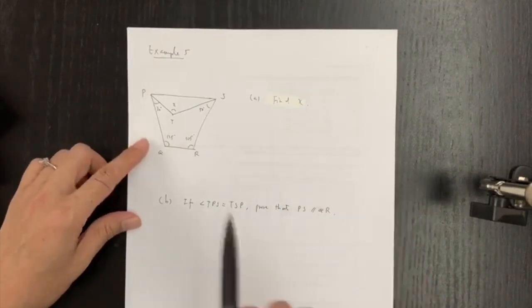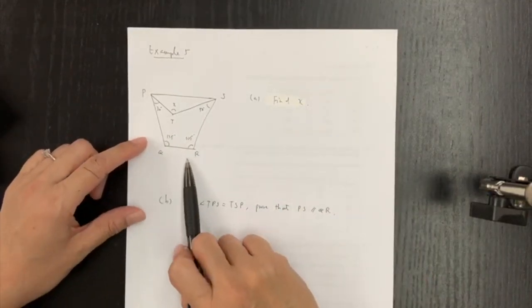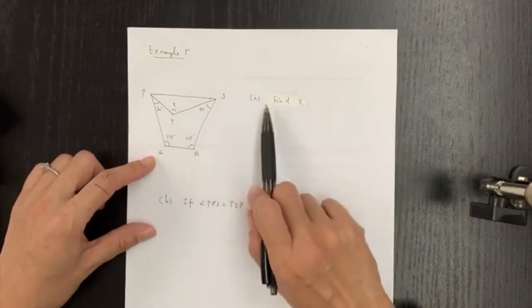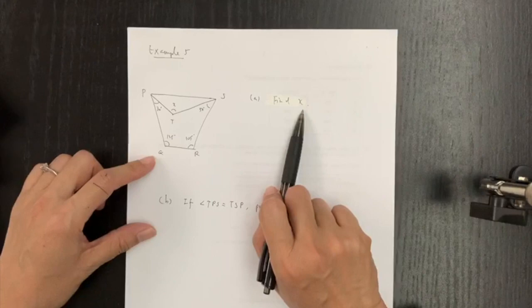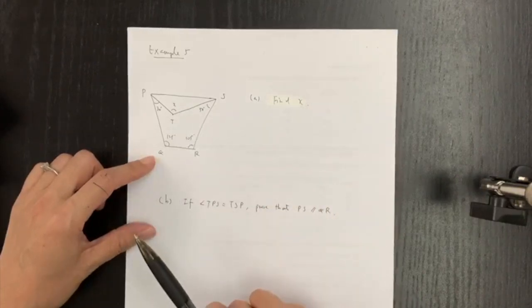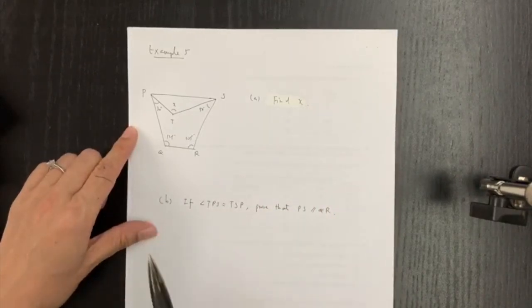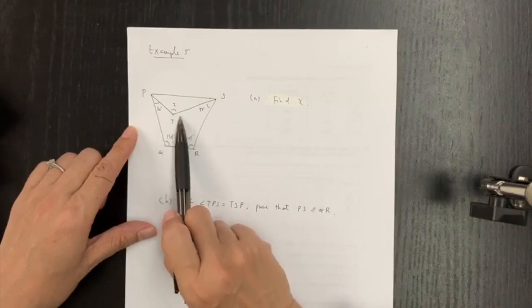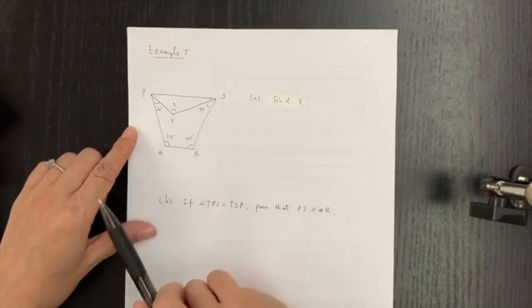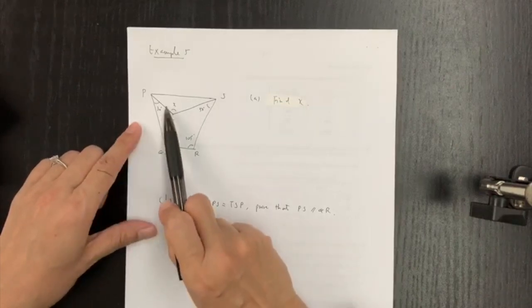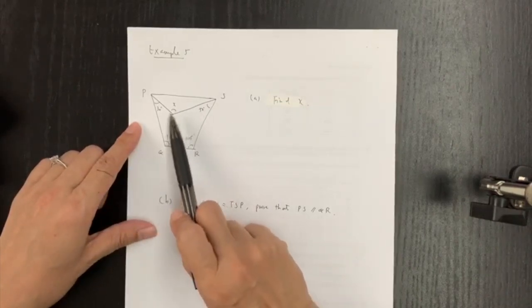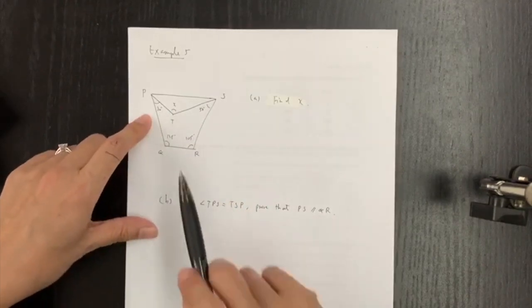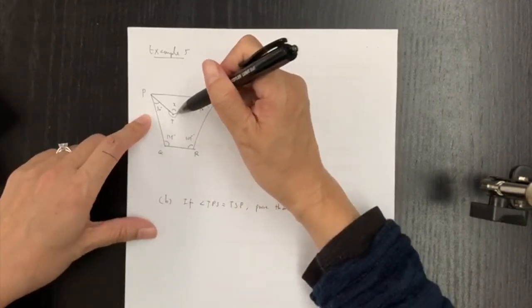Okay, now we come to the final example in this chapter. So here is the diagram, and now we have to find x. So x is here. I'm going to look at this interior. How many sides are there? Let's count: 1, 2, 3, 4, 5. So actually this is a pentagon. I have to work out this angle first.